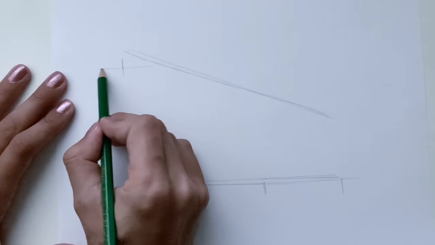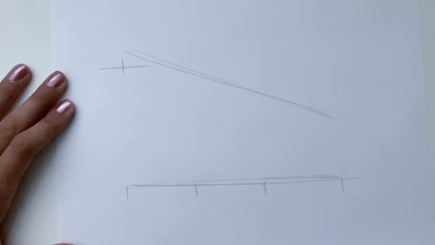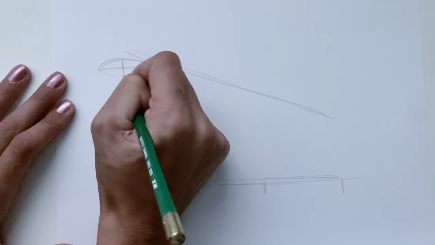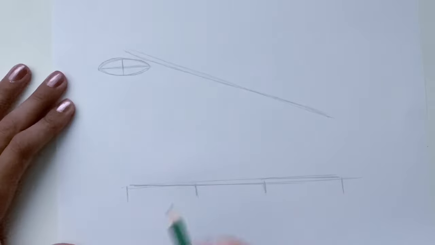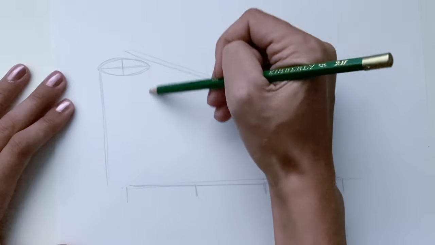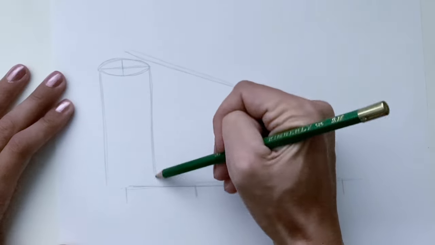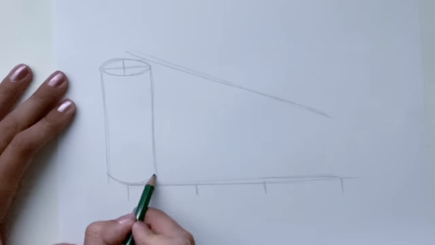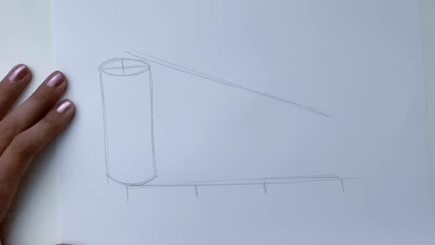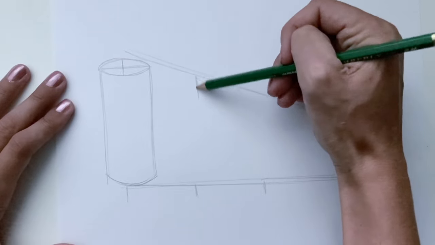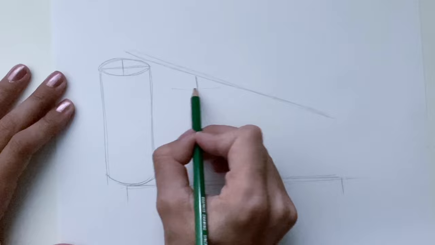We're going to start with the ellipse. For each ellipse, we're going to draw an axis. The vertical axis is going to be pretty small for the first cylinder because it's going to be a flatter ellipse. For the sides of this cylinder, we're going to draw 2 straight parallel lines. Our bottom curve is going to follow the same curve as the top.